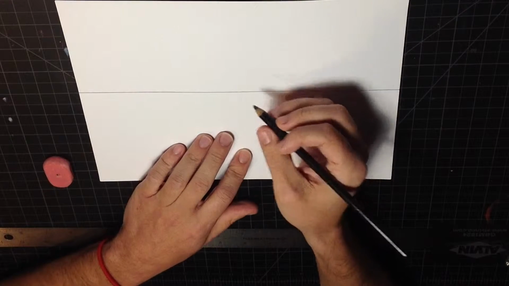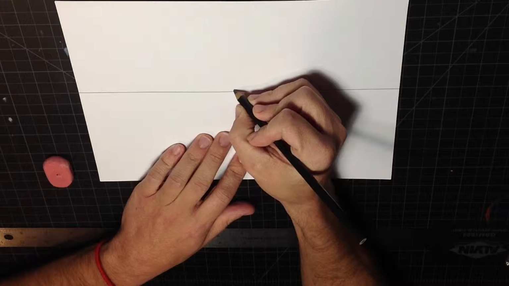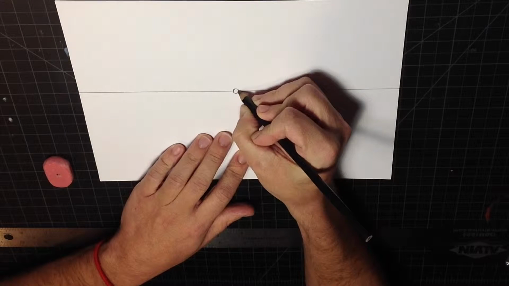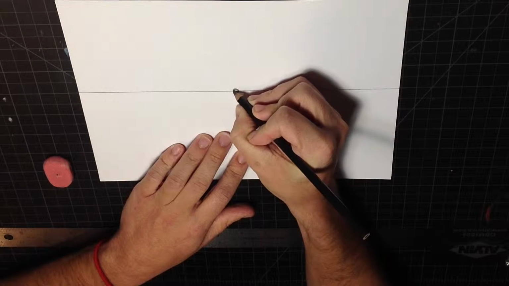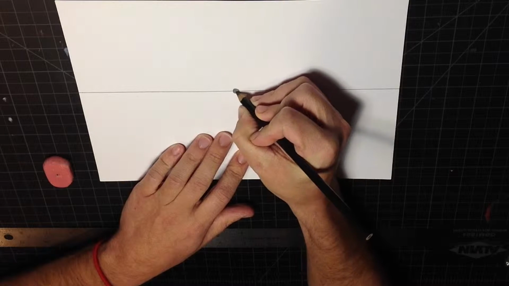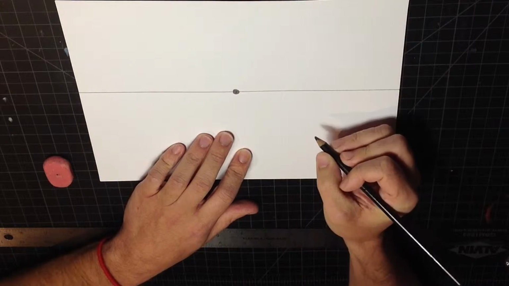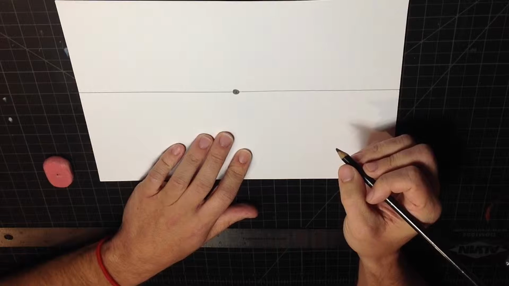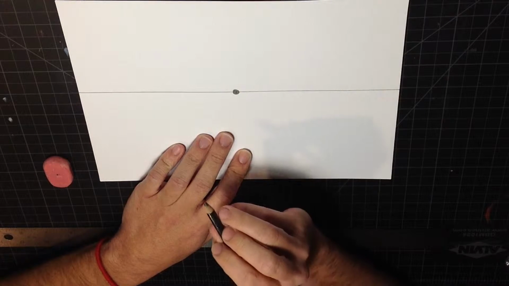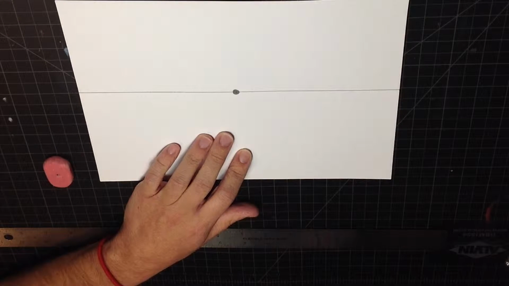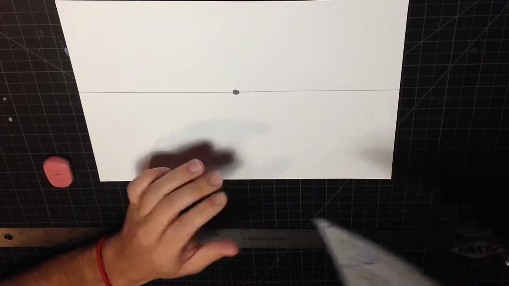The second thing that we're going to need to start off our drawing after the horizon line is a vanishing point. It's a single dot that is going to go in the middle of our paper. And again, this is one-point perspective. We'll look in future tutorials on how to use more than just one vanishing point. Now from here, we're going to need a little bit of help.